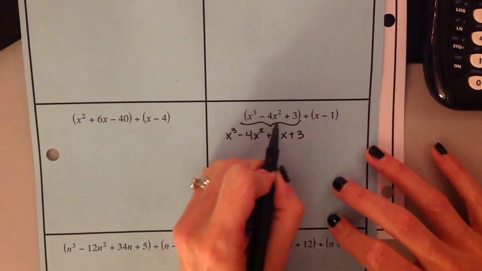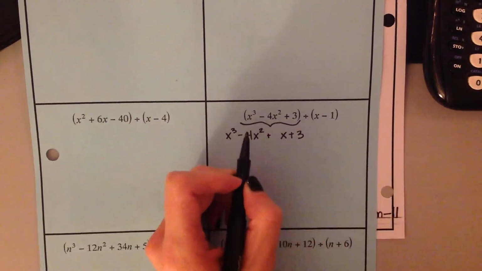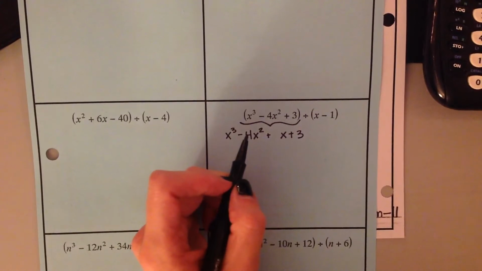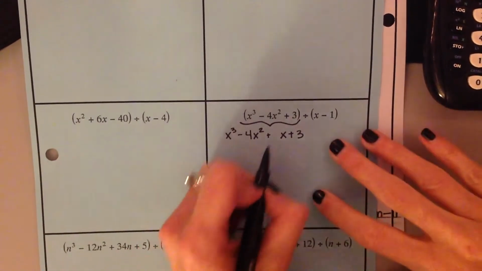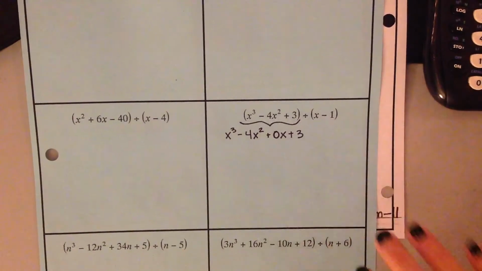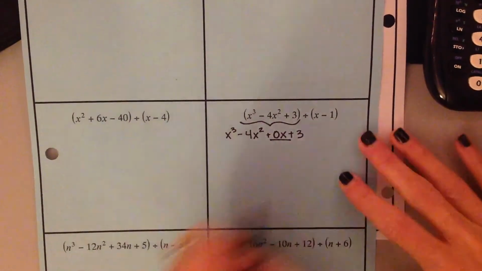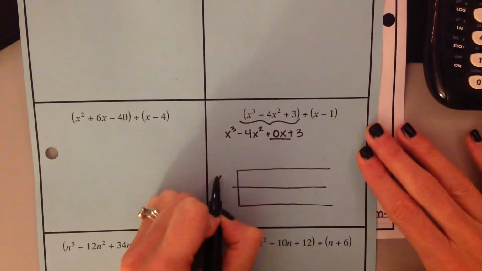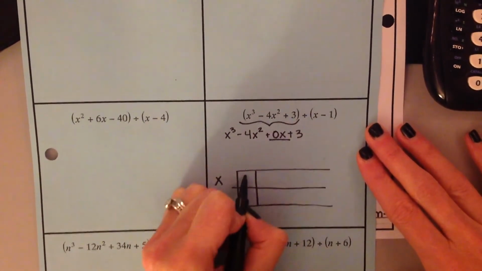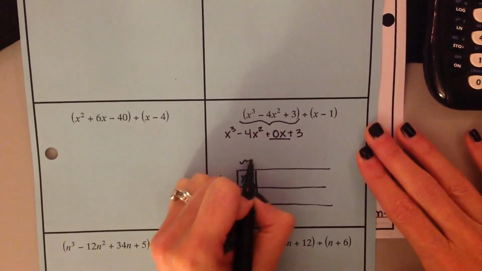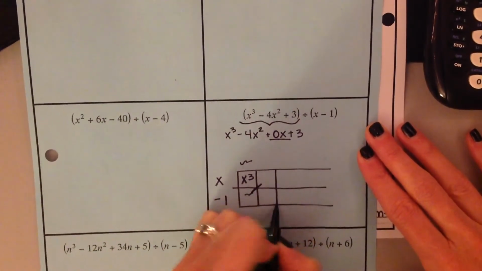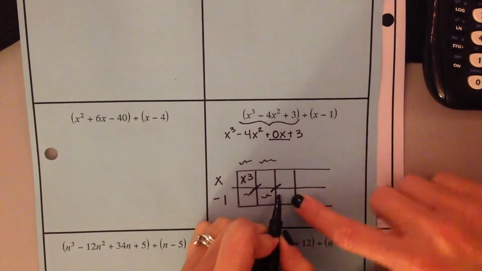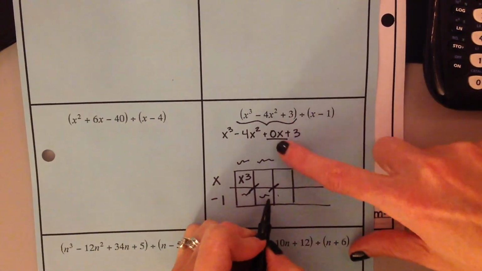Well, if you look inside the parentheses, you're missing your x term. So let's think, if it's not in the final answer, how many x terms do I really have? And hopefully you're saying there are 0 of them. That's why you're not seeing them. So when you get ready to draw your box, and remember, it would look like this, x, negative 1, we would put in our lead term, and then we would start filling in, and these have to match, and then we'd fill in, and we'd fill in, and then these have to match.